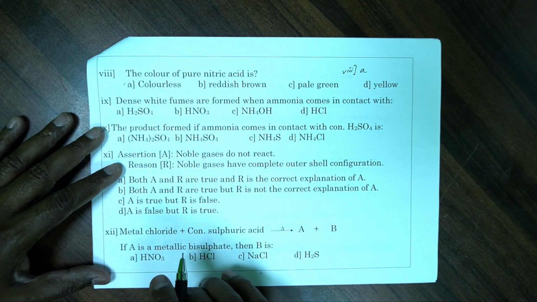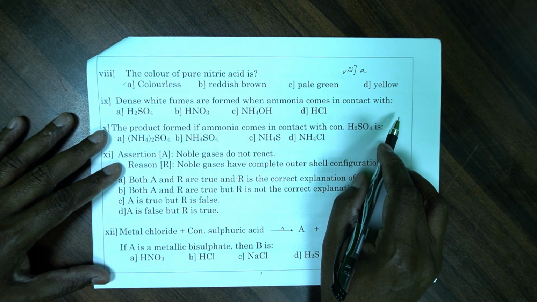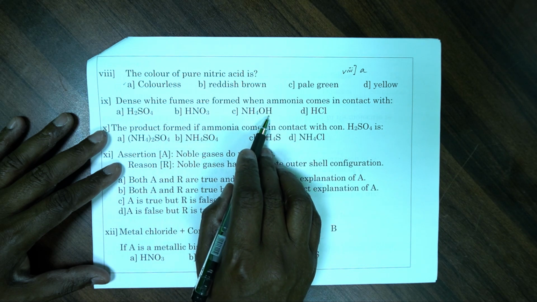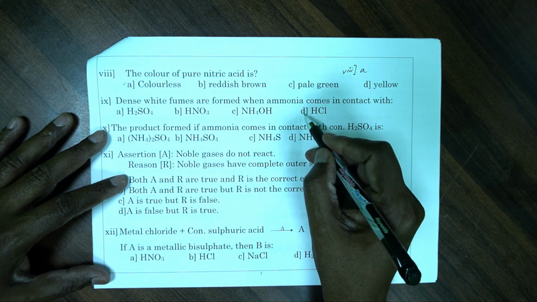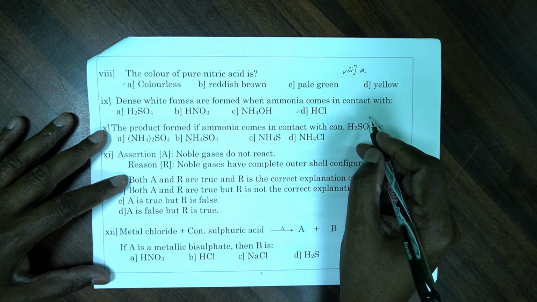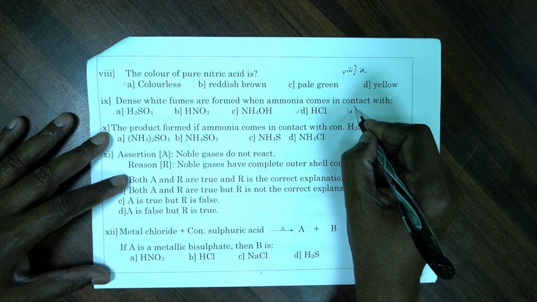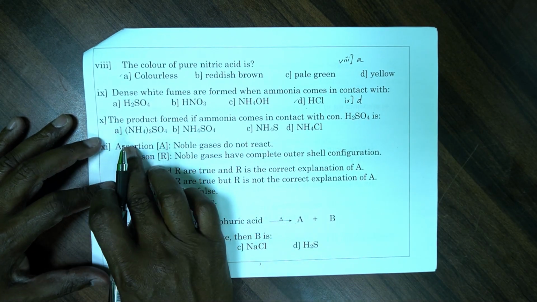And number 9. Dense white fumes are formed when ammonia comes in contact with H2SO4, HNO3, NH4OH and HCl. So the correct option is HCl. So it will give dense white fumes, ammonium chloride gets formed. So the correct option for 9 is D. NH4Cl is formed.